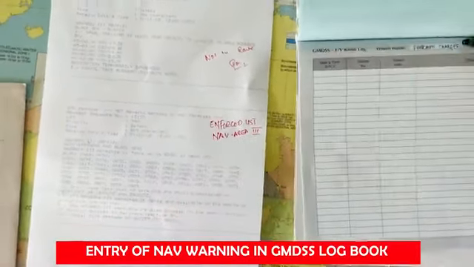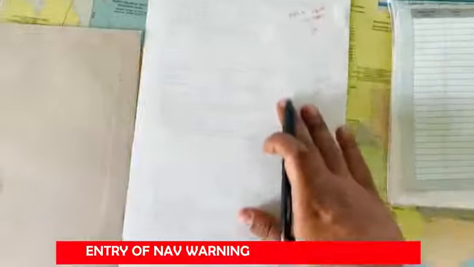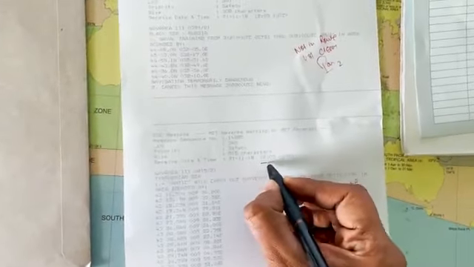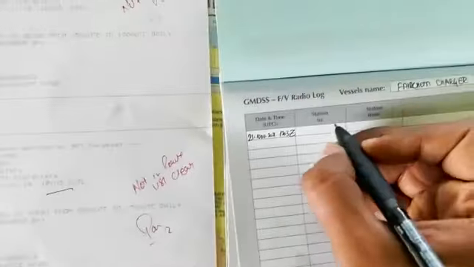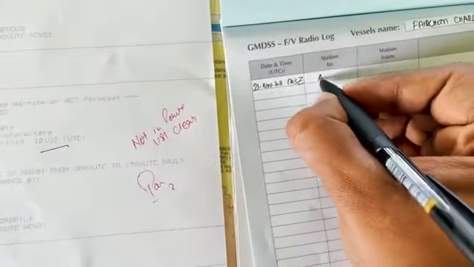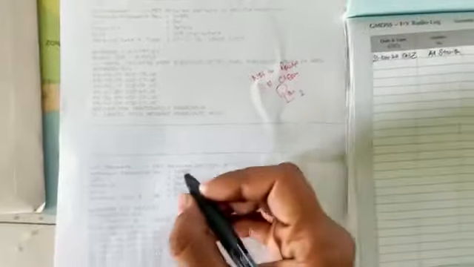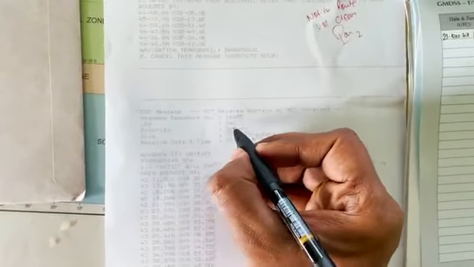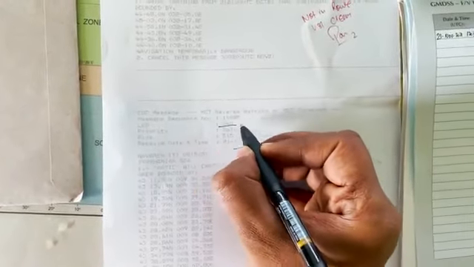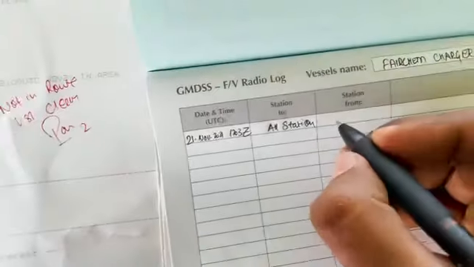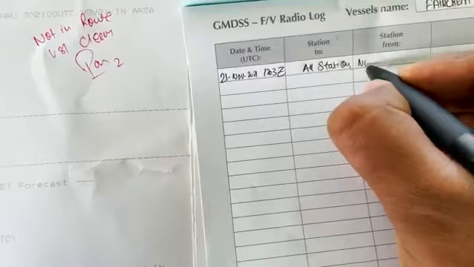So the first thing is date and time. I'll come down, check over here, this 12:03 UTC. This is the time on 21st November. So write 21st November 2021, 12:03. Now next is station. Here you will write down all stations. Now, station from. Here either you can write down this LES 340 or you can just write down nav area coordinator.